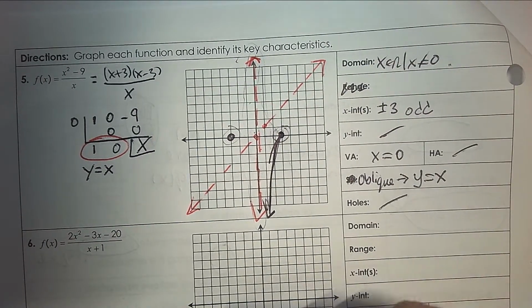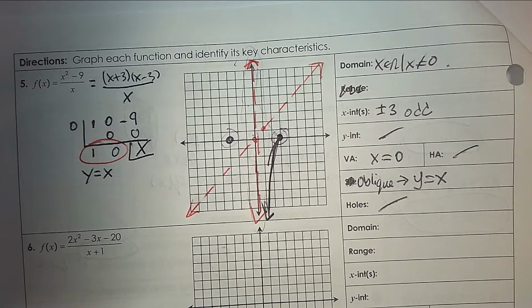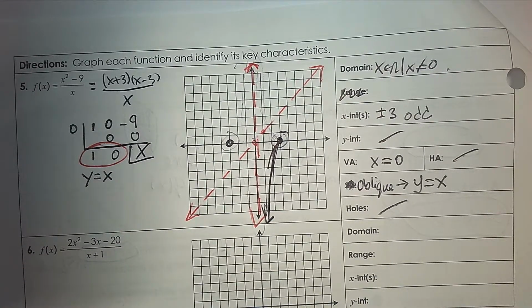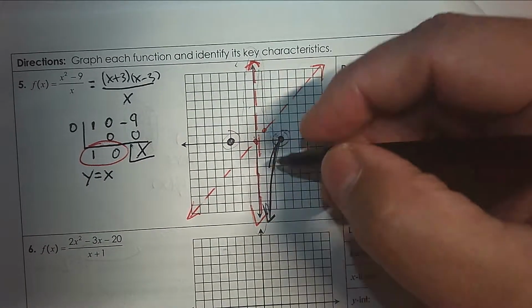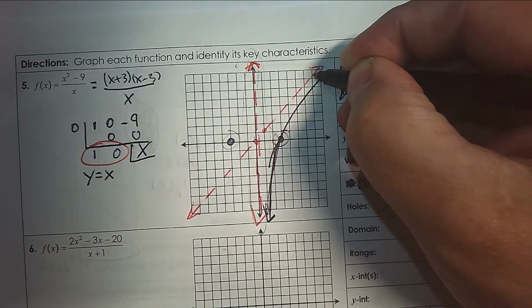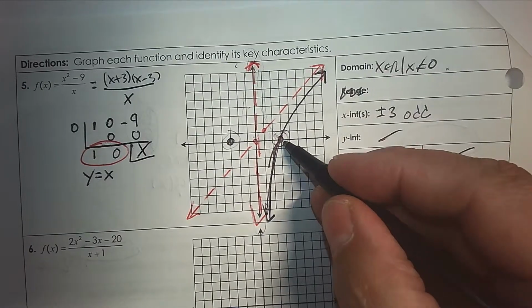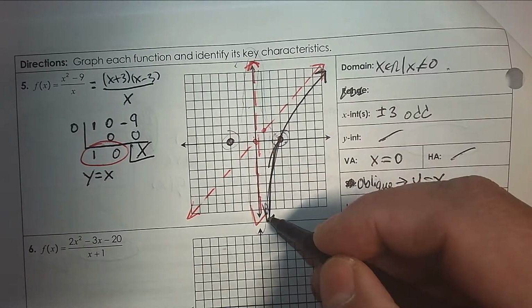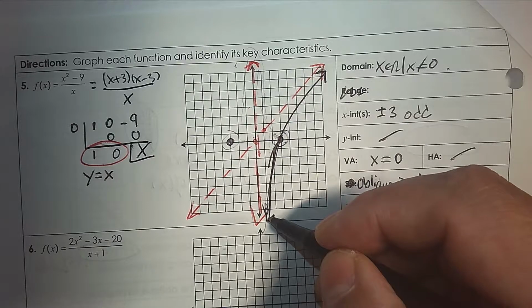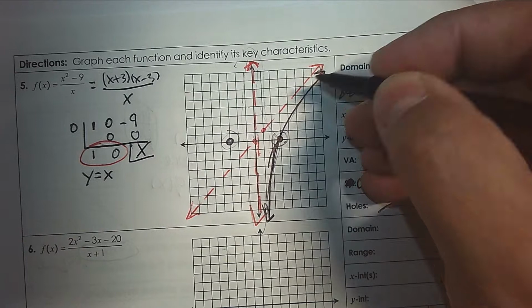Now, the other one's going to be a little bit more challenging. Do you remember that the horizontal asymptote was the end behavior? One end went down or up forever, and the other end followed the horizontal, yes? But we don't have a horizontal. Instead, we have an oblique. So the other end is going to follow the what? So one end goes up or down forever at the vertical asymptote, and the other one follows the oblique at the end.